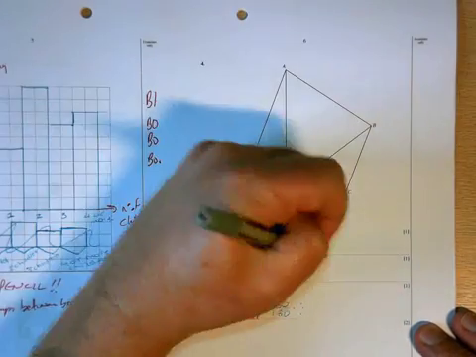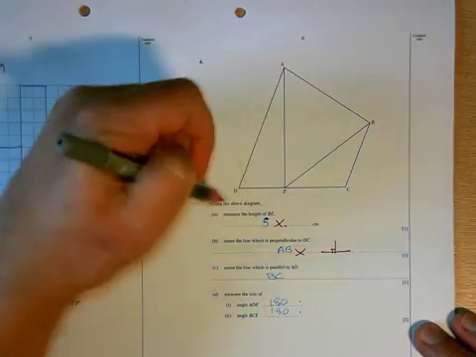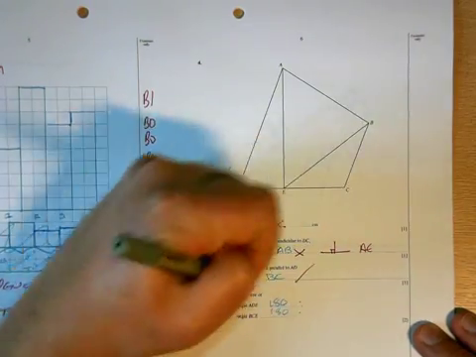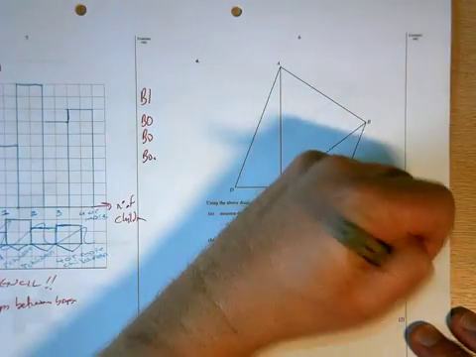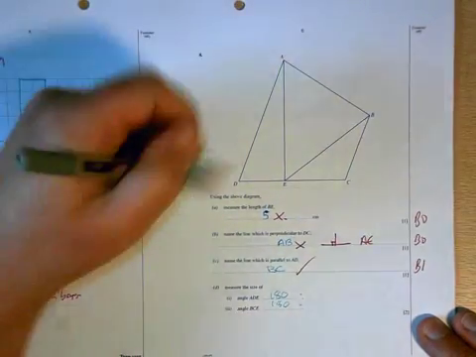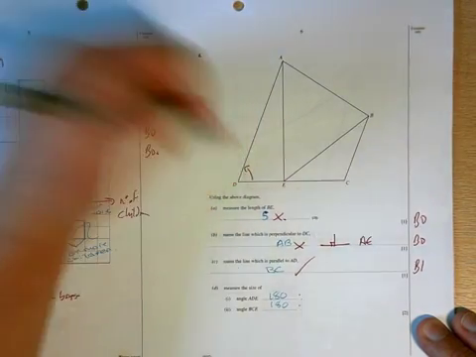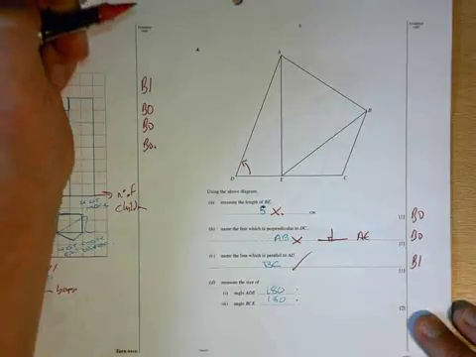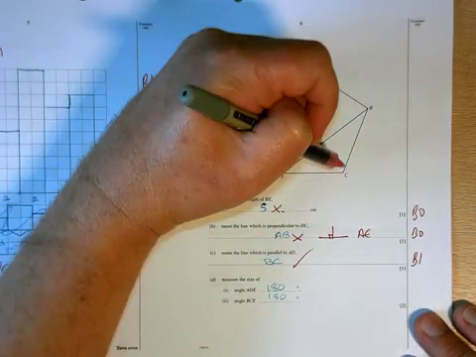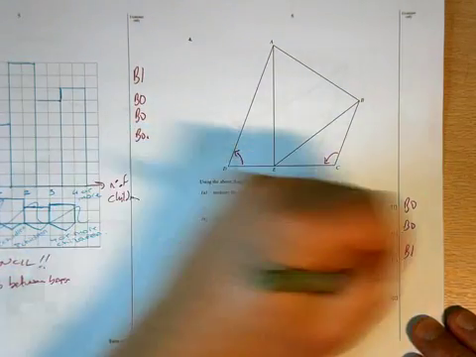AB is not perpendicular. Perpendicular means it's at right angles to it. This is DC, at right angles to that is AE. BC is right. Angle ADE, A to D to E, is that angle there. That is not 180 degrees. Angle BCE is that angle there. That's not 180 degrees. Watch the video clip.